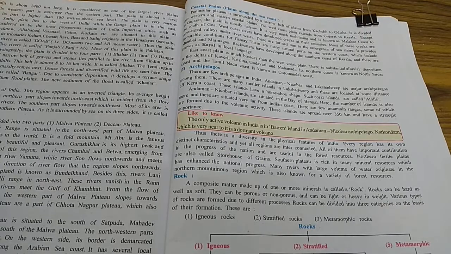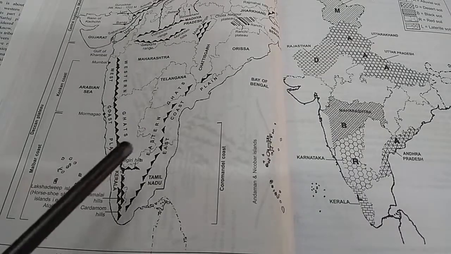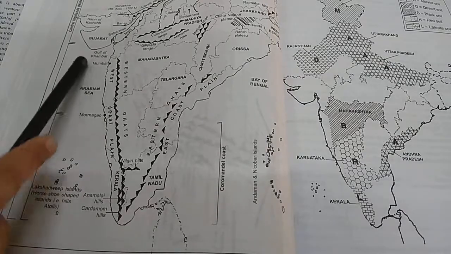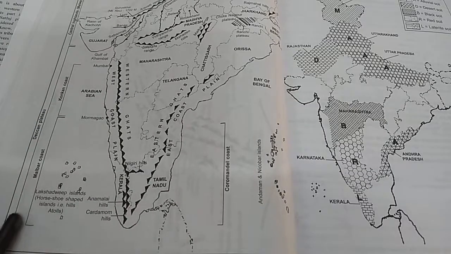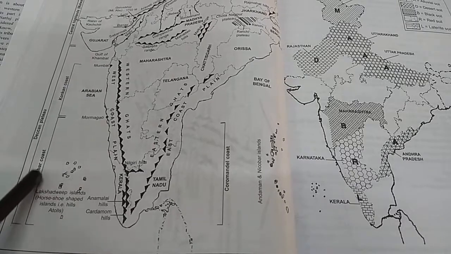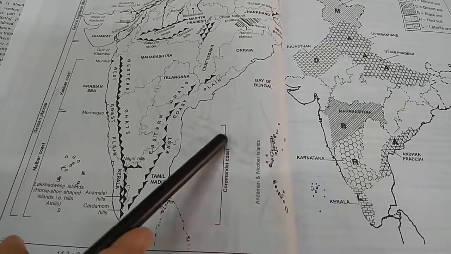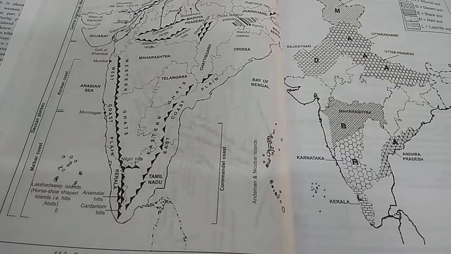Before we go to archipelagos, I just want to once again tell you about the coastal plains. Look here, students. This is the Arabian Sea, Marmagaon, Mumbai. This is the plain we are talking about. Here you see the Malabar coast till here, and then you have the Coromandel coast over here. What is kayal? It is a local name given for the backwaters.